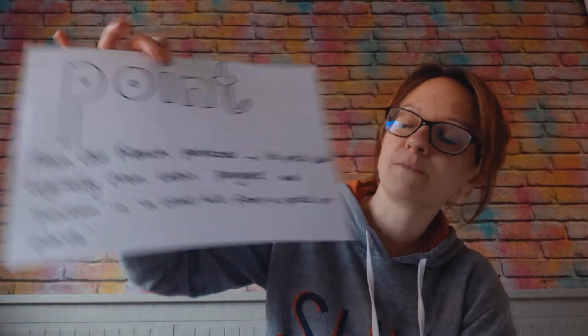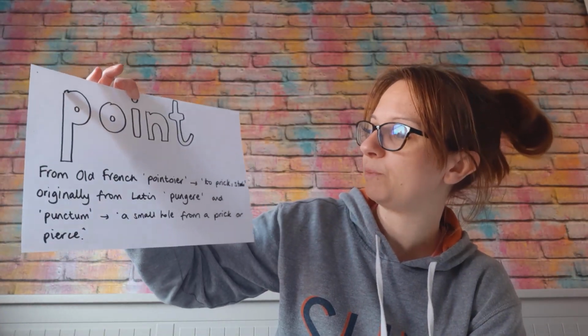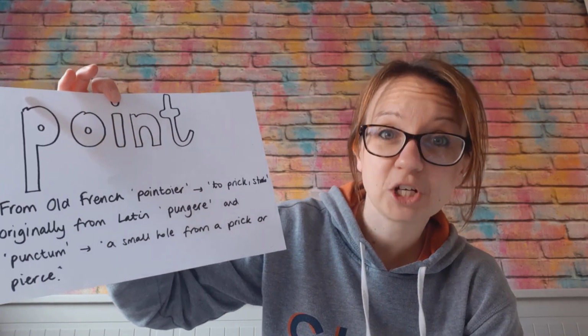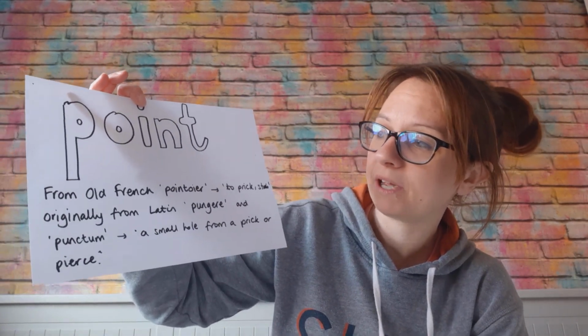And point comes from Old French pointier, which means to prick or stab. It's originally from the Latin pungere and punctum, which meant like a small hole. So the word puncture actually comes from the same root as all the words that have point in them as well. Think about a puncture being caused by a tiny point, a tiny small hole. In Latin, they're from the same thing.